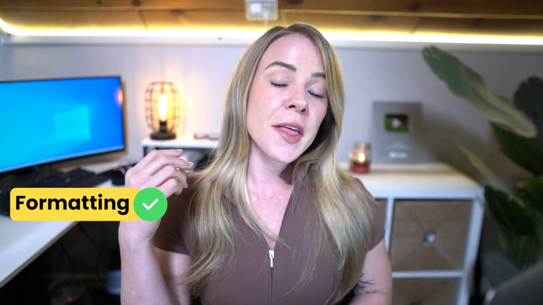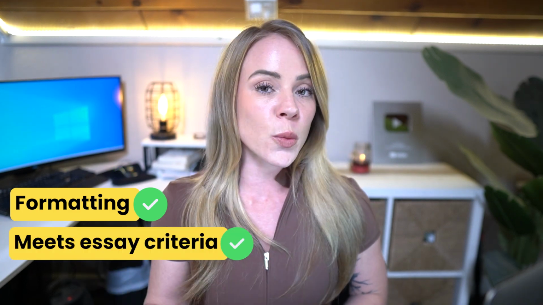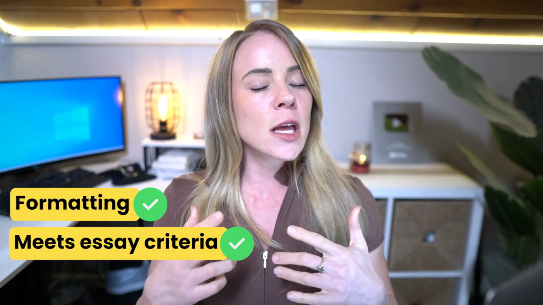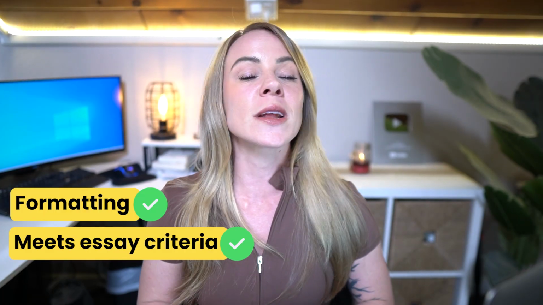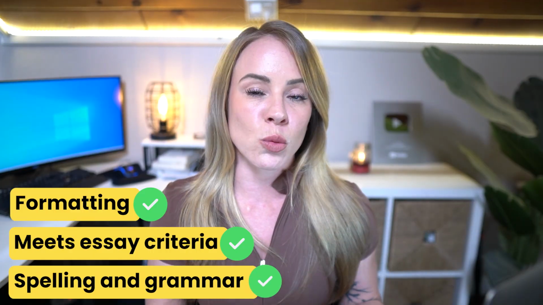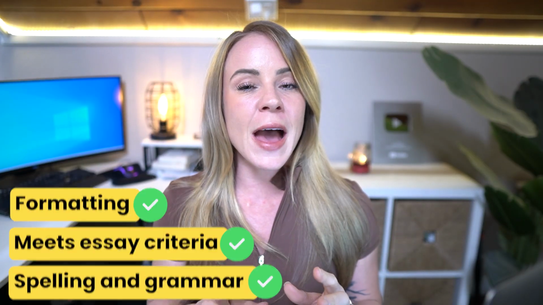This simply refers to editing and proofreading. As another rule of thumb, there are 3 things I recommend checking for. First, double check your formatting, specifically your citations and references. Next, you want to double check that your paper meets all of the requirements of your essay, including your page count or word count. And then finally, you want to skim through it to check for spelling and grammar errors. But with that, our overview of an essay is complete.